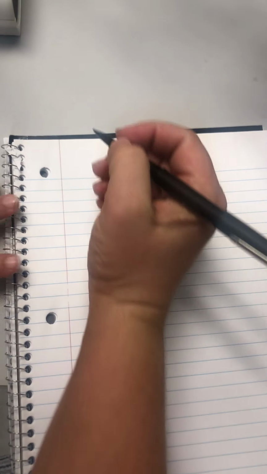All right, we're going to do a little bit of math vocabulary. So the first one we're going to look at, you need to write down, is algorithm.